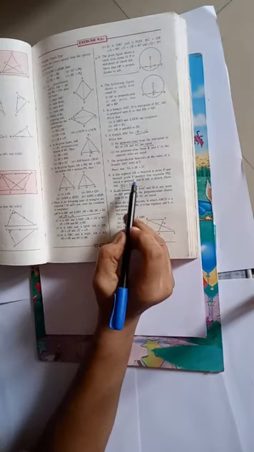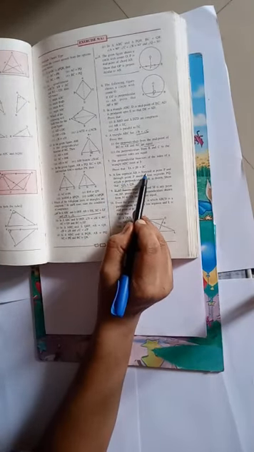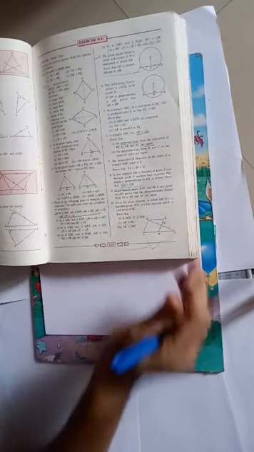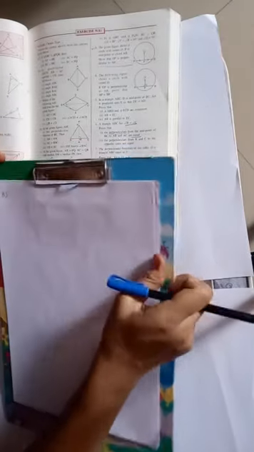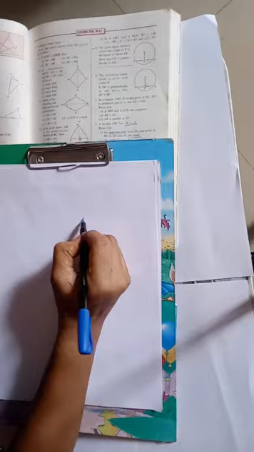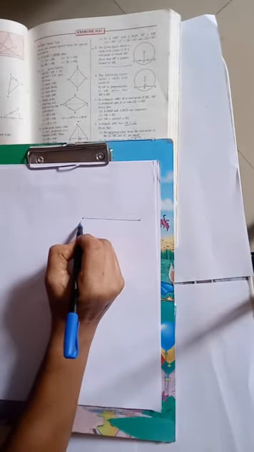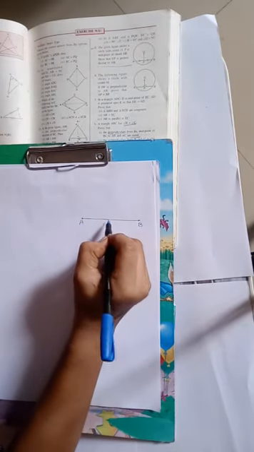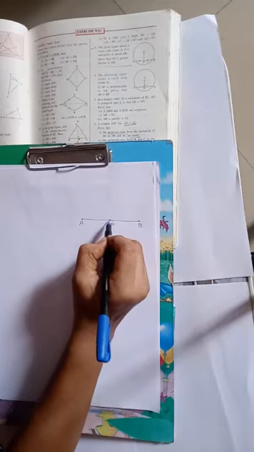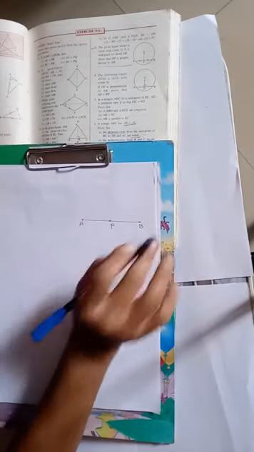See, what is question 8? A line segment AB is bisected at point P. Let's draw the question now. Line segment AB is bisected at point P, as given. Bisected means this P will become the midpoint of AB.